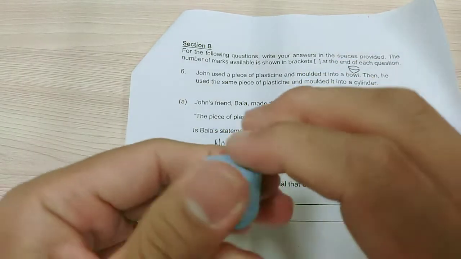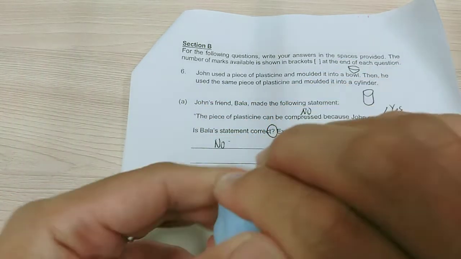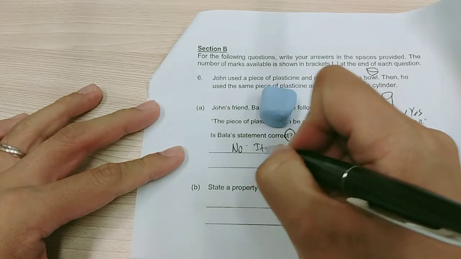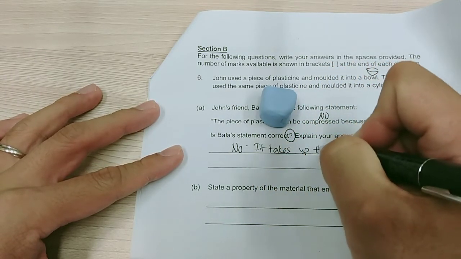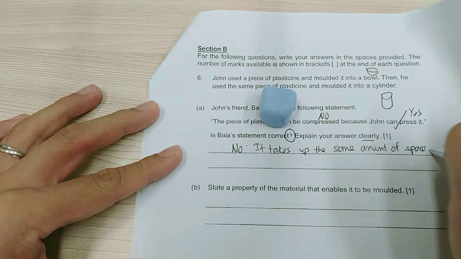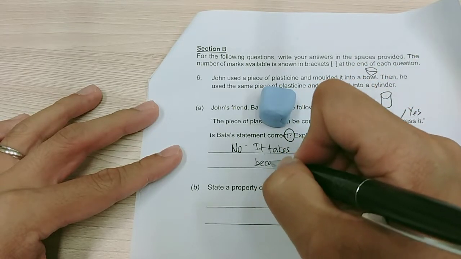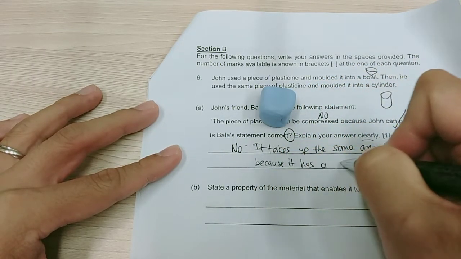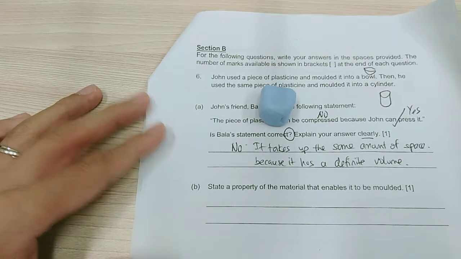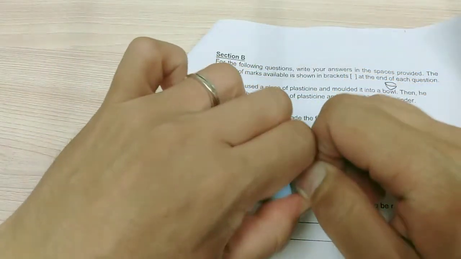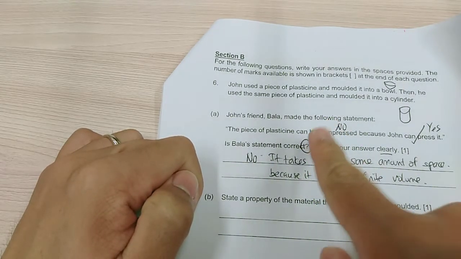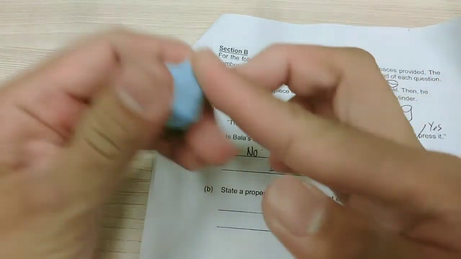If the volume remains the same, it means the amount of space it takes up remains the same. Therefore, it takes up the same amount of space. Why? Because it has a definite volume. Right? It didn't become smaller. It's not as if I squeeze it and then it became like this. Then you can say I've compressed it because the volume changed. But no, the volume didn't change.